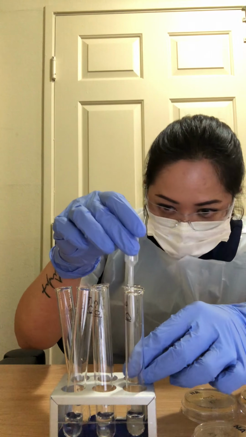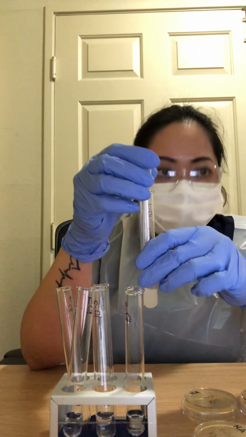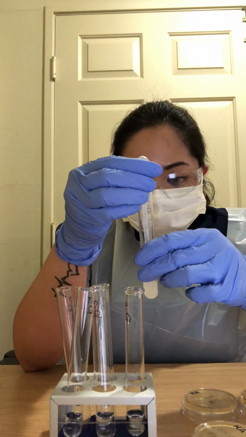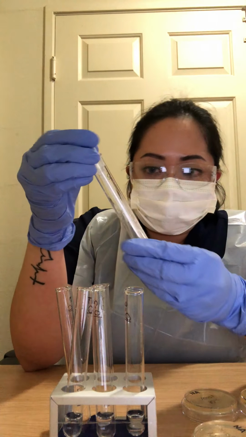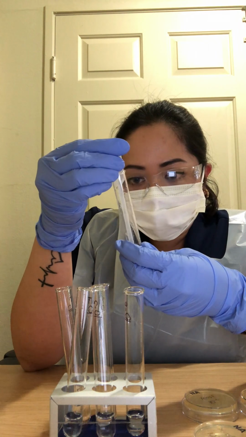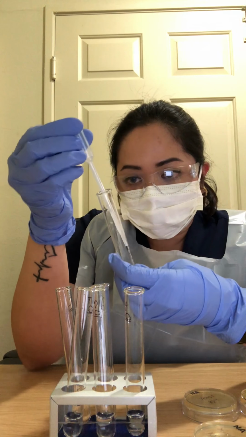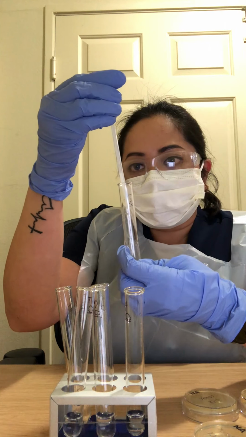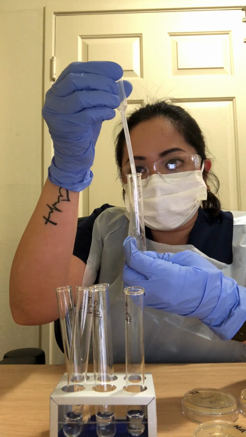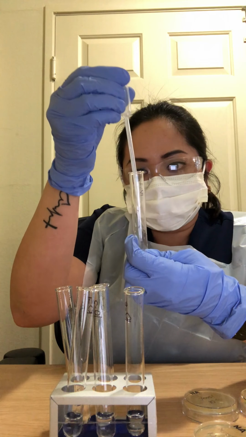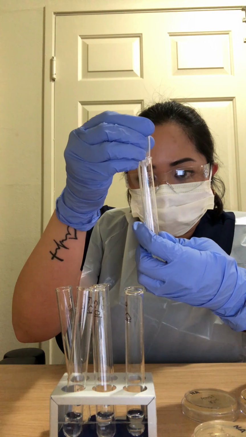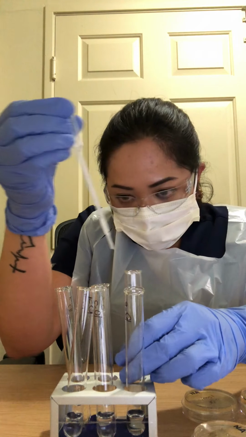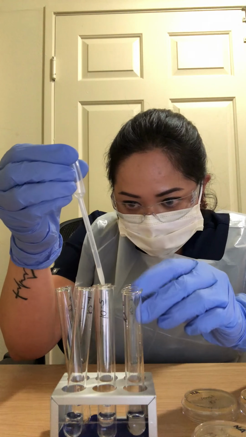Once it's clear, you have to pipette 0.25 ml from your 10-1 S. cerevisiae solution and put it on 10-2.